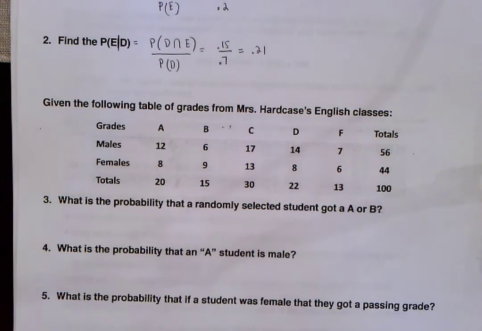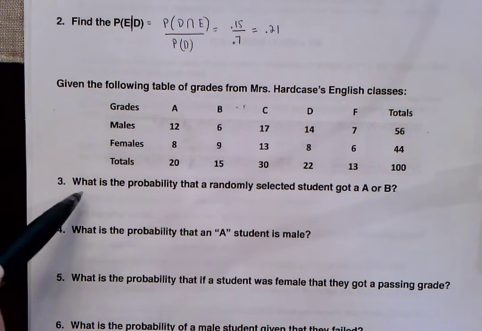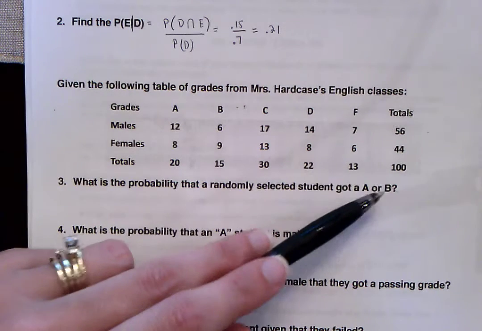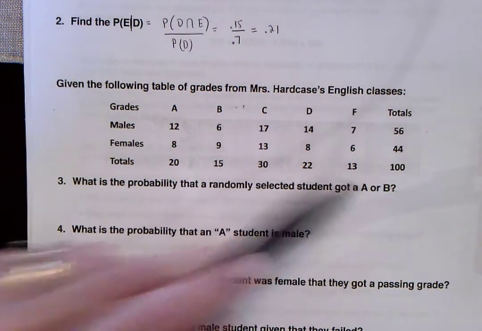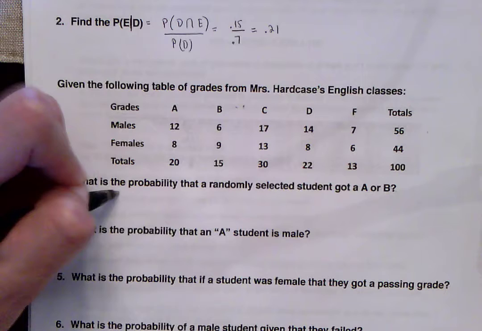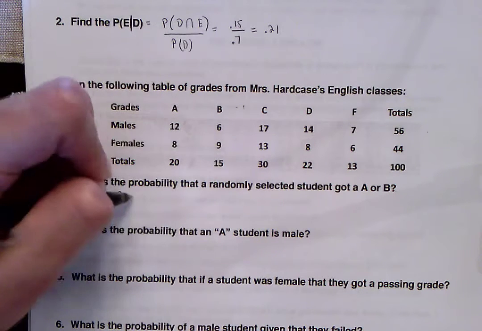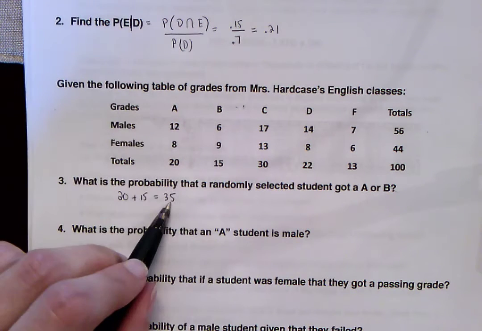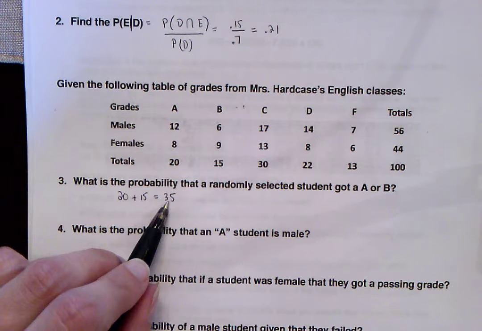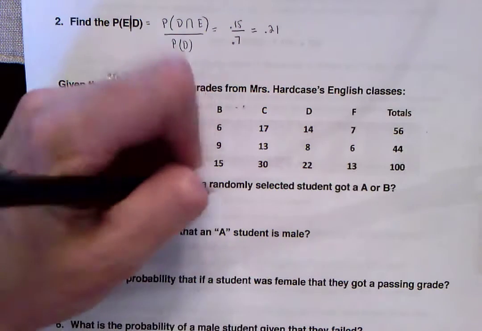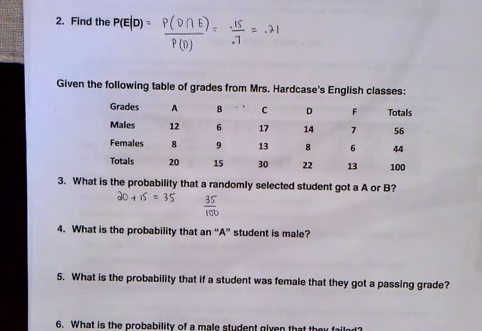Given the following table of grades from Mrs. Hardcase's English classes, what's the probability that a randomly selected student got an A or a B? So look at the totals for getting an A or a B. Okay, so for A there's 20 students, and for B it's 15 students. So that's 20 plus 15, that's 35. And again, if it's probability, it's out of how many students. We'll look at the total down here. Okay, the total is 100 students. So that's 35 out of 100. And you could reduce it, but for now, we'll just leave it.